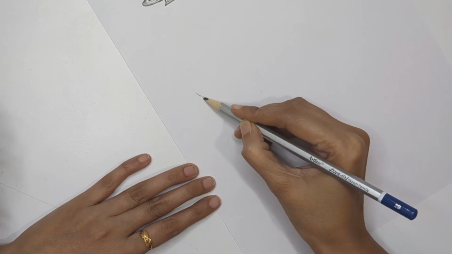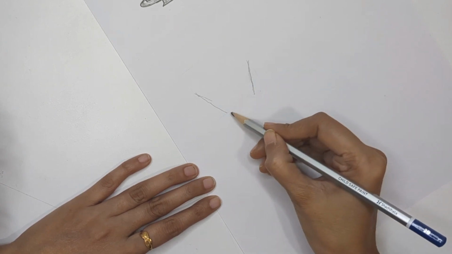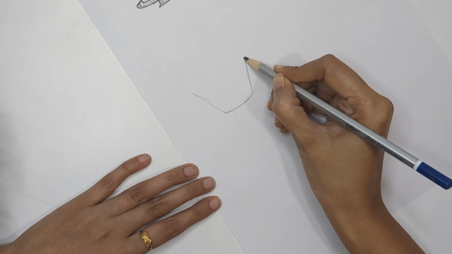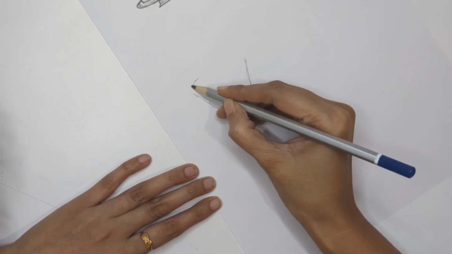Now let's jump into cupcakes. I have two versions of cupcakes. One is simple, if you are a beginner and you are finding it difficult to draw. So the first one is for you.